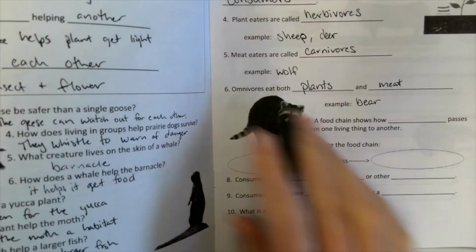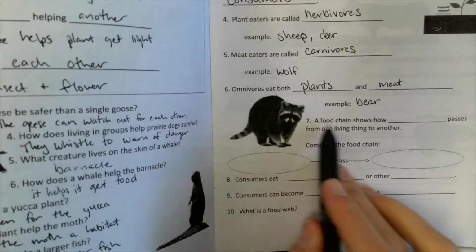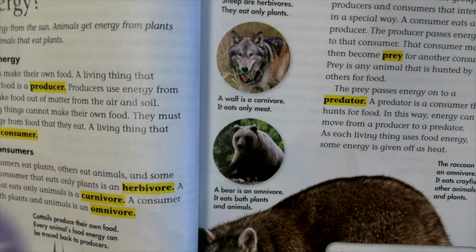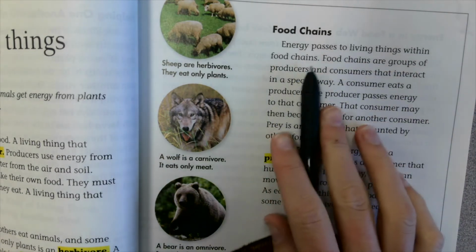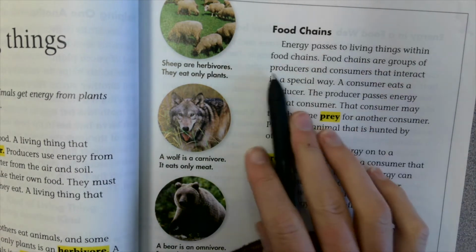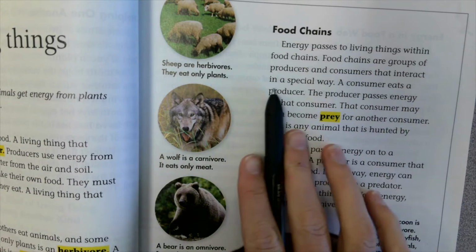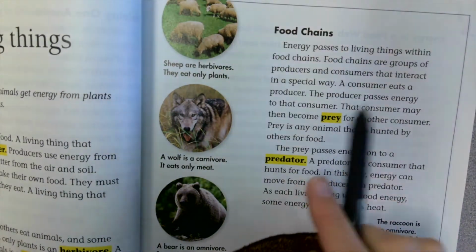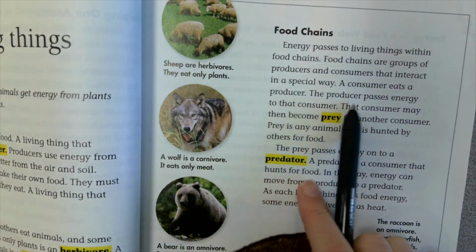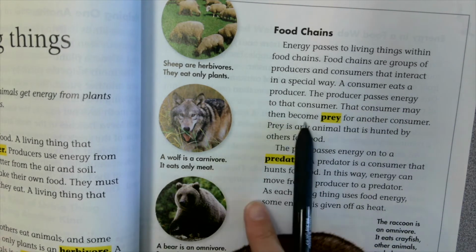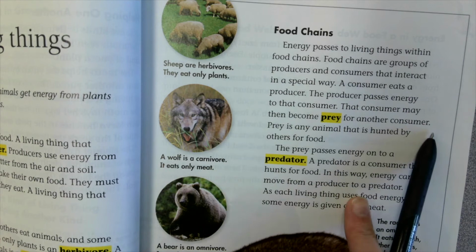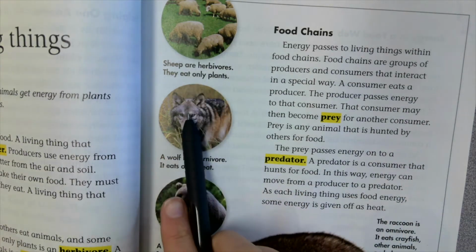Now, when we talk about how all these things interact, we're talking about food chains. Let's look at the top of this page. Energy passes to living things within food chains. Food chains are groups of producers and consumers that interact in a special way. A consumer eats a producer. The producer passes energy to that consumer. That consumer may then become prey for another consumer. Think about this wolf and this sheep.